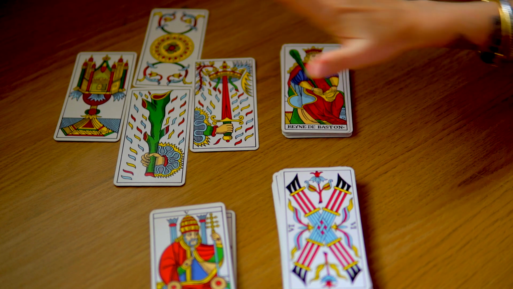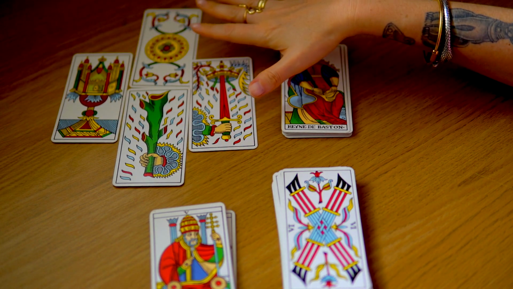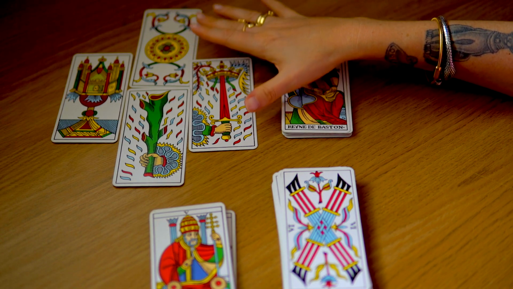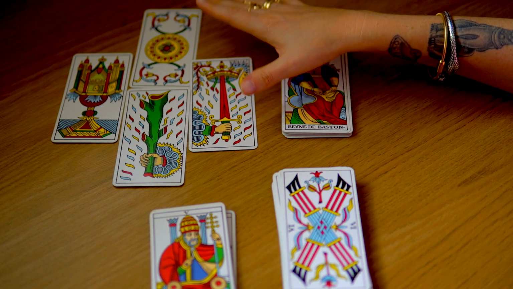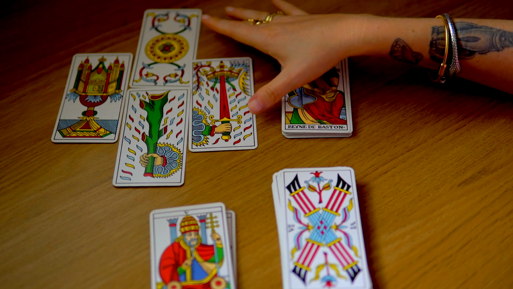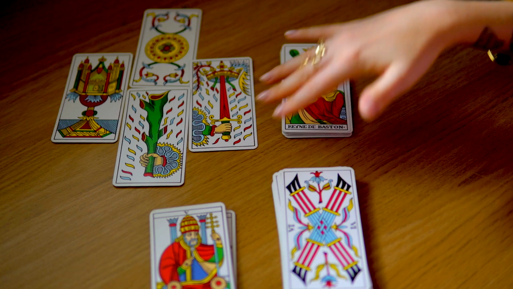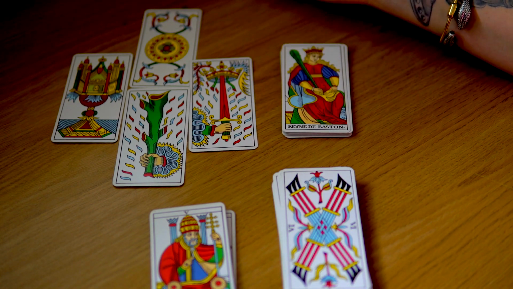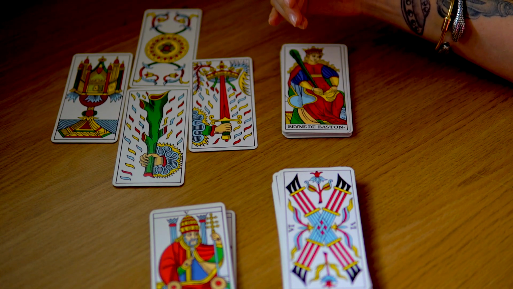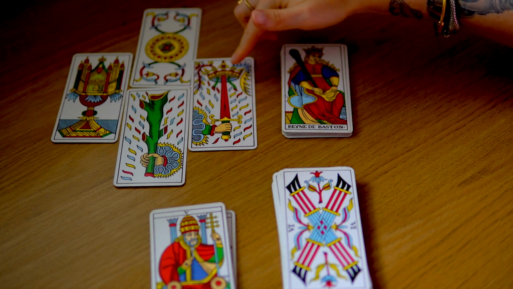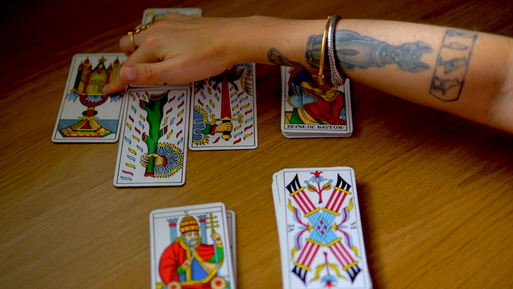As I told you, this is our basis, so we're going to rely on the aces. The aces are showing us directions and seasons. So every time that you have one of the aces, you basically know in which season the event will happen: in winter, summer, spring, or autumn.